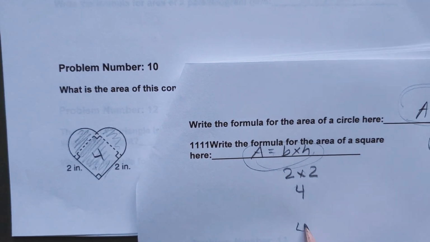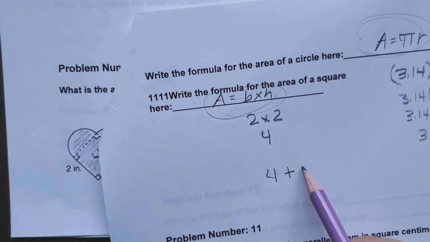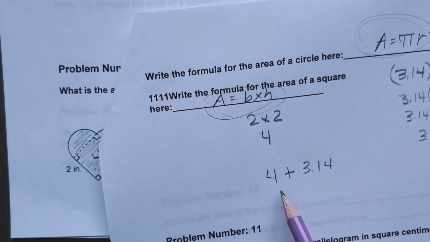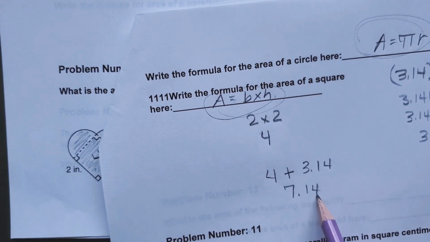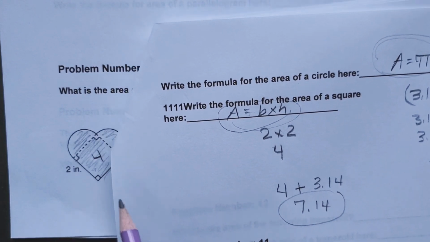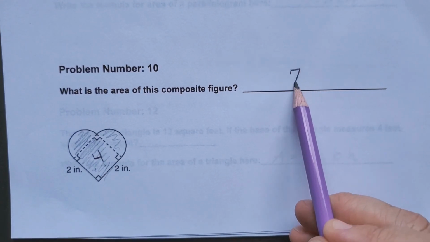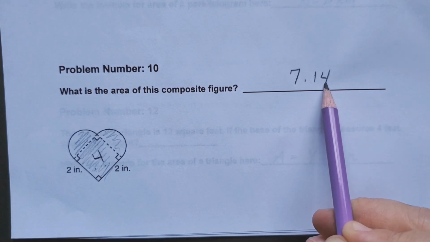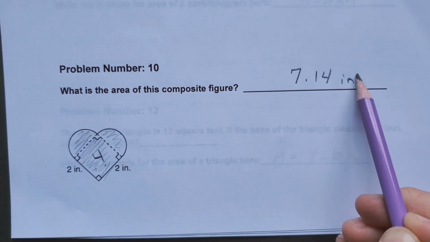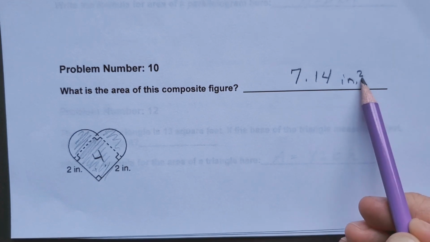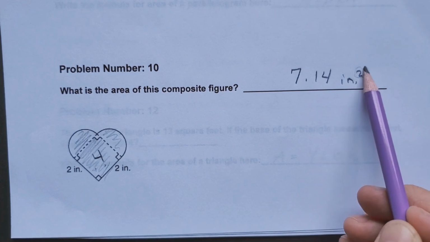Add it to the square, and you get 7.14, which would be the combined area of this composite shape. 7.14 inches squared. You always use this symbol for area, squared.